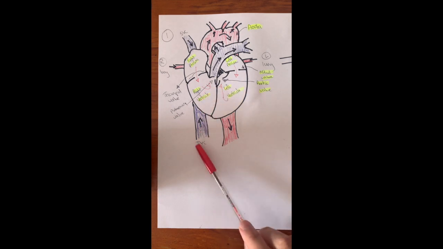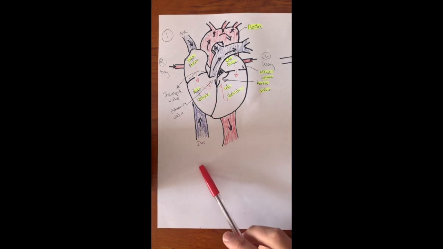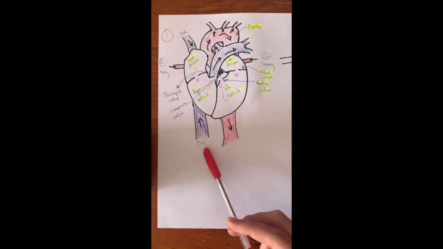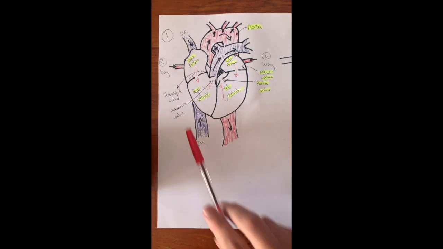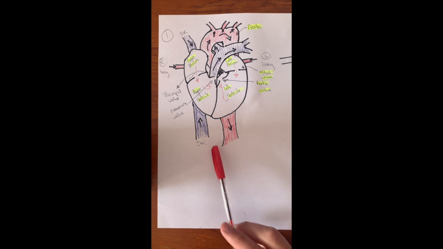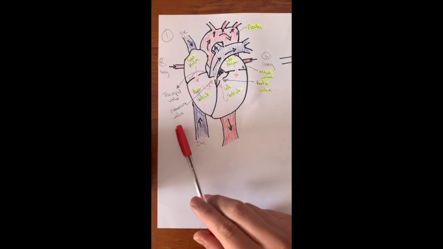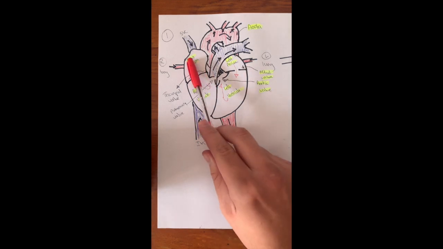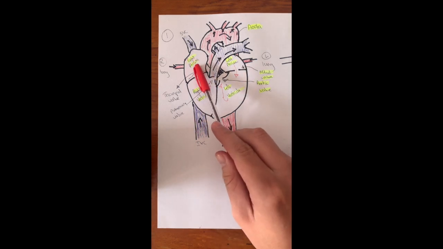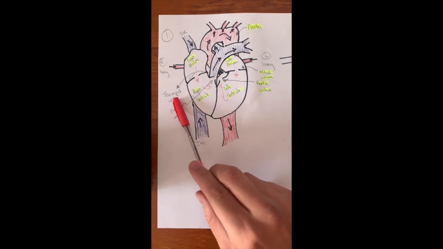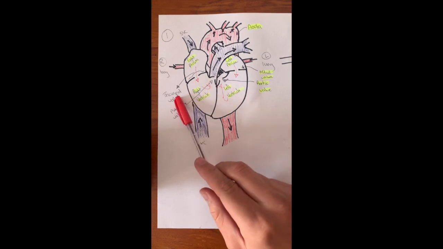The right side of the heart is fed by veins. So we have two massive veins that feed the right atrium: the superior vena cava and the inferior vena cava. These both flow into the right atrium. The right atrium fills up and flows into the right ventricle. It flows through a valve called the tricuspid valve.